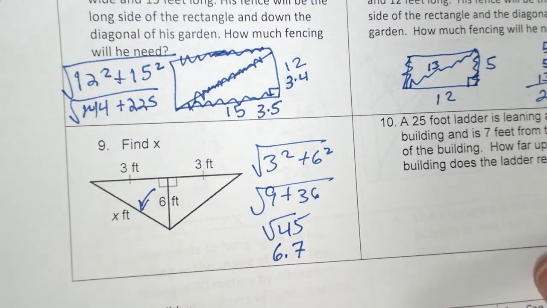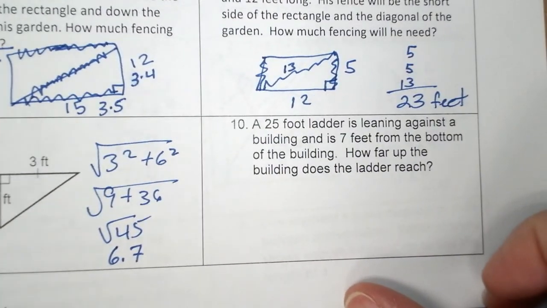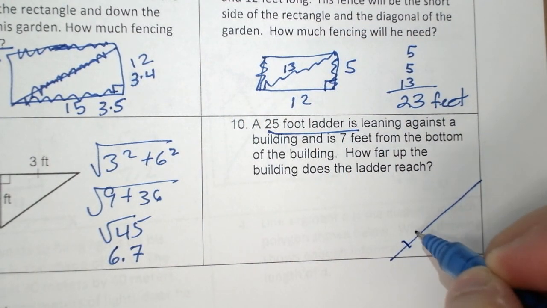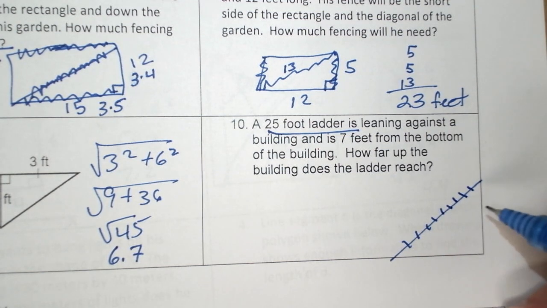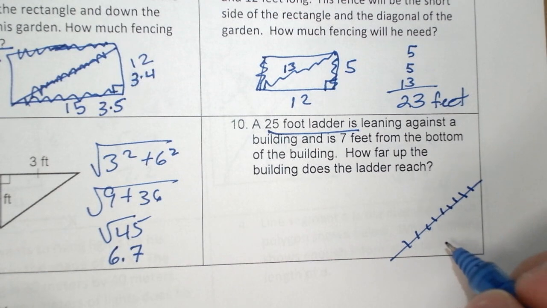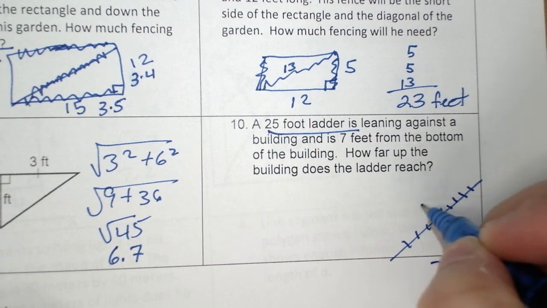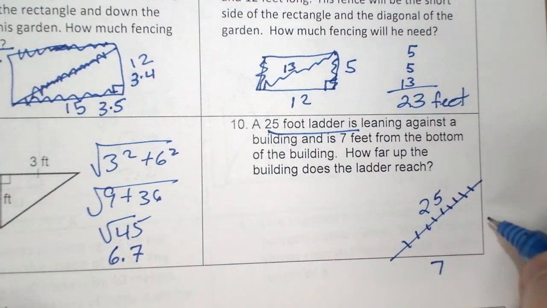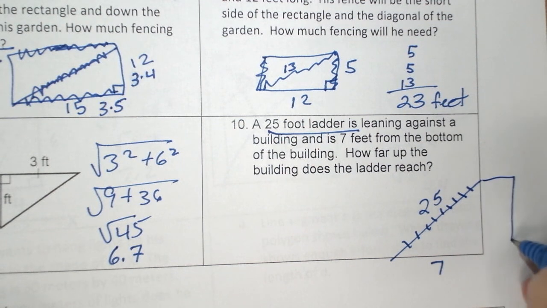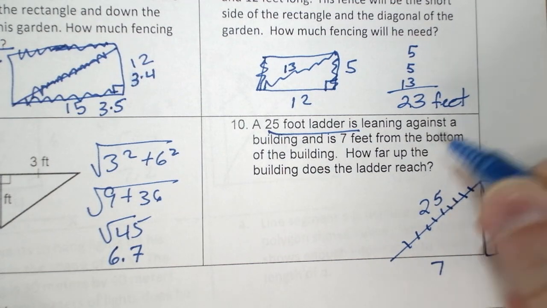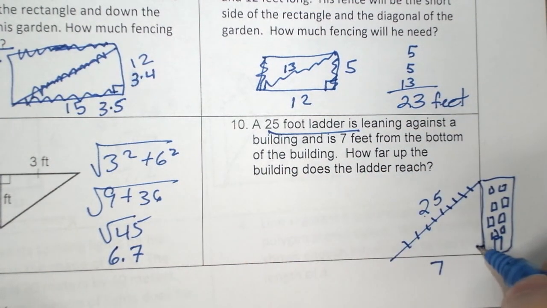A 25-foot ladder. Oh, I love ladder problems because if I'm climbing a ladder, my ladders are always the hypotenuse. It's 7 feet from the bottom of the building. Here's my building over here, and it is a 25-foot ladder. How far up the building is it? Here's my little building with lots of windows on it. Make sure I put a door so they can get in. I have my hypotenuse because there's my right angle.